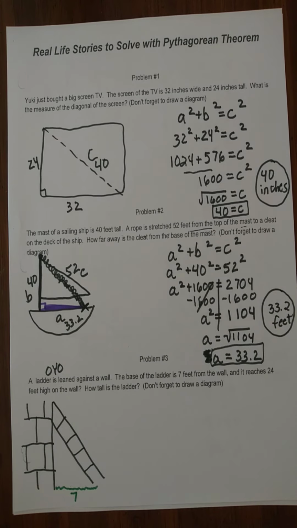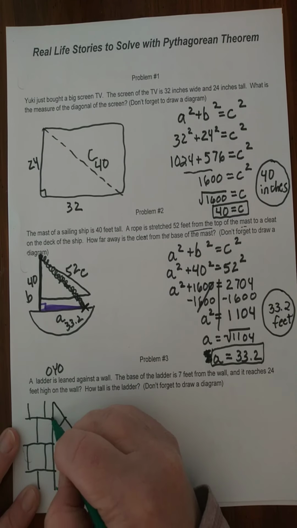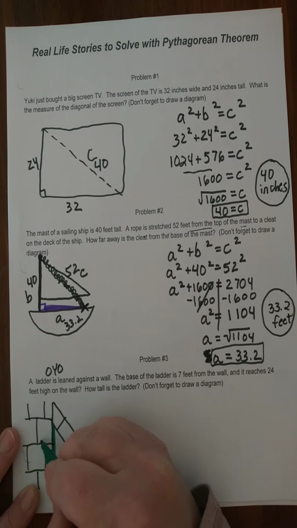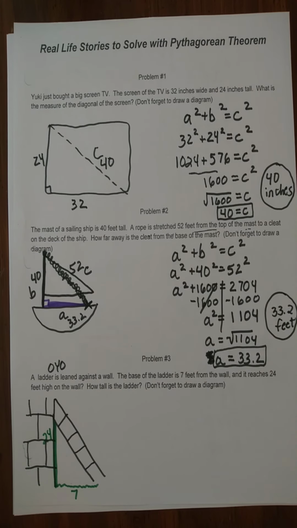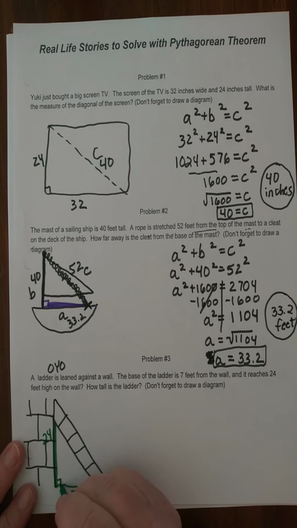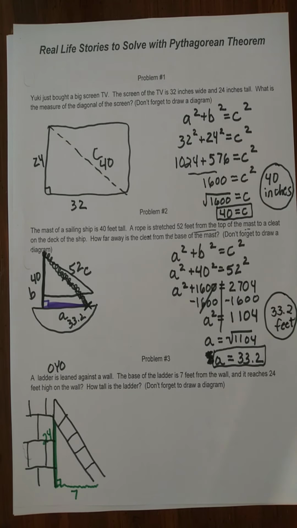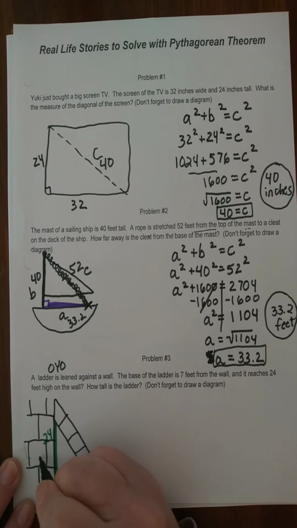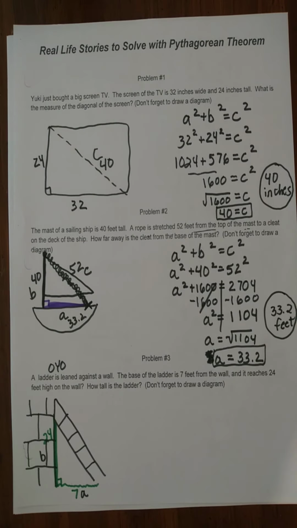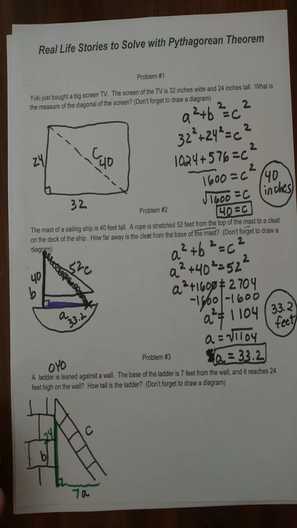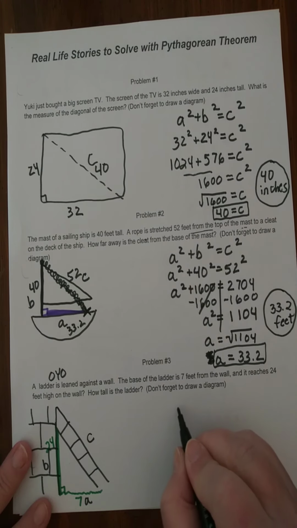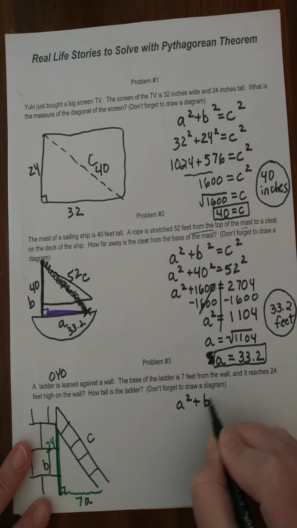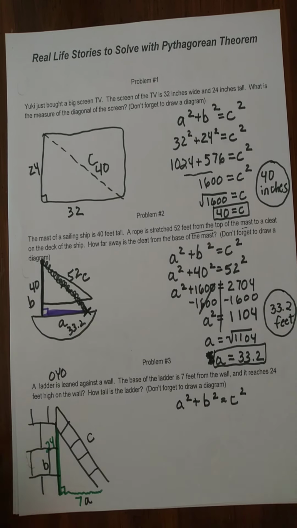Okay? And then it says it reaches 24 feet high on the wall. So that means where the ladder touches at the top is 24. Now you can start to see our triangle. This is the right angle because the floor and the wall are perpendicular, okay? And then we have our ladder that's leaning. So this is A and this is B, or you can interchange those two. What we're missing here is C, the hypotenuse. So using our Pythagorean theorem again, we'll be able to discover the height of that ladder.